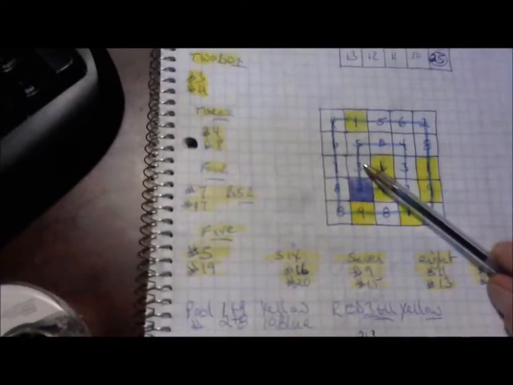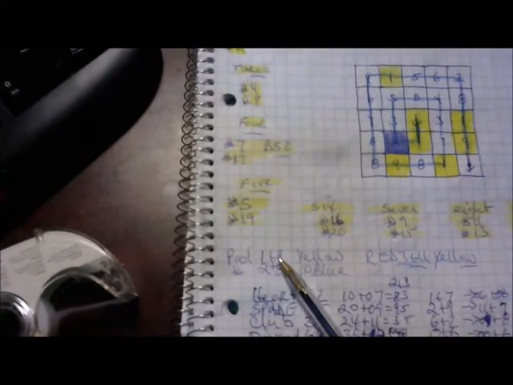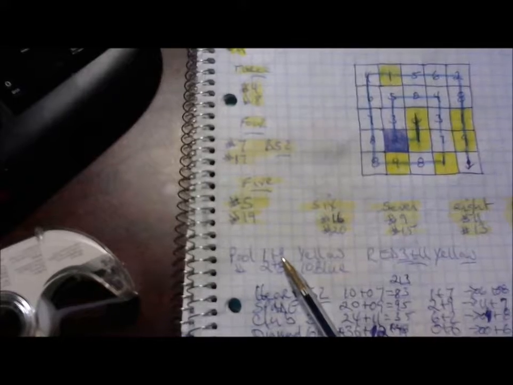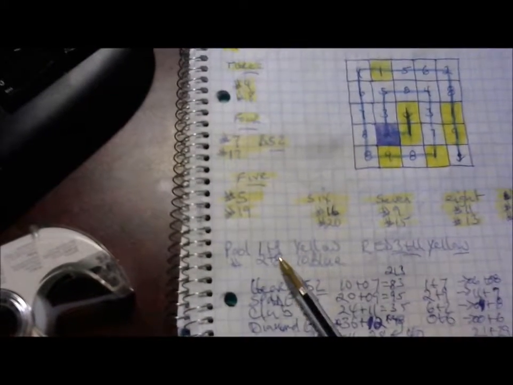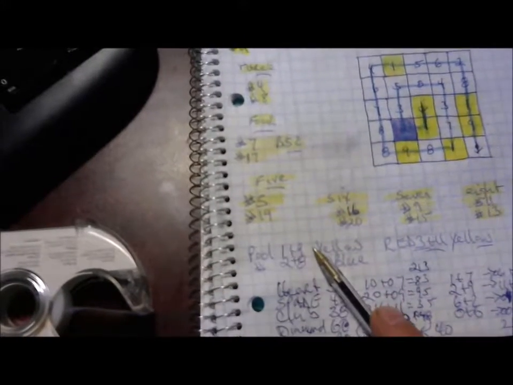Okay, we have the same numbers. The residual values in these same numbers. Now, we have to understand when we compare it to colors. In pool, 1 and 9 are both yellow. 9 is on the other side. 2 and 8, 1 and 9 are both yellow. 1 and 9 are also 10.